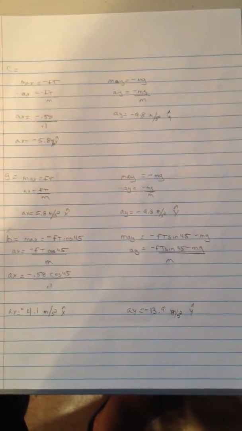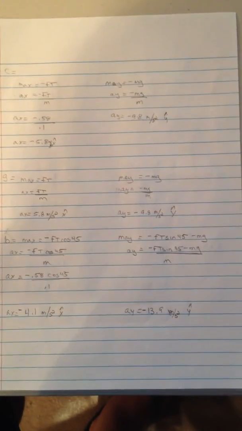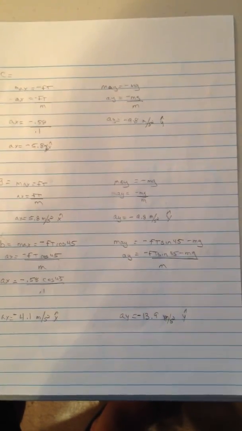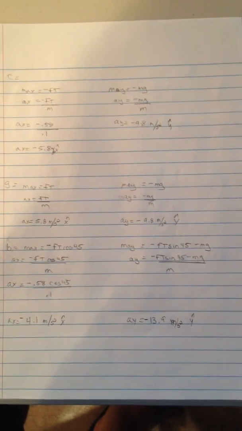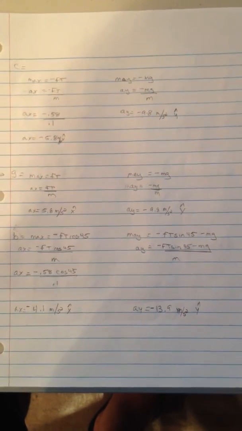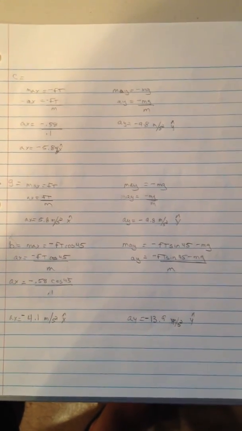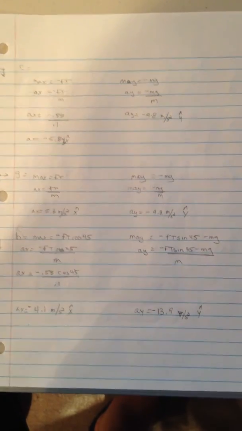And likewise in the y direction, m a_y is equal to negative force of tension sine 45 minus mg. Divide out the mass on both of those and we get the x hat and y hat components. Let me list them so we can get a correct answer on those items.